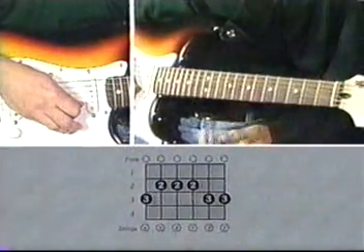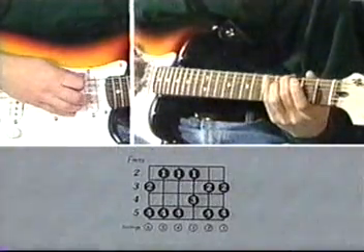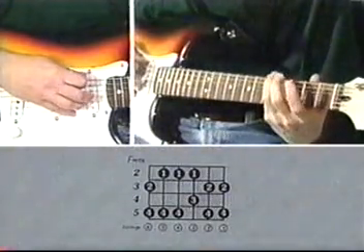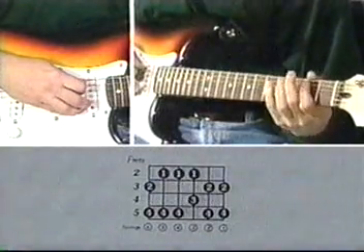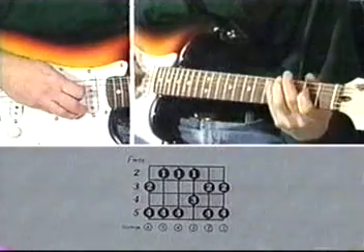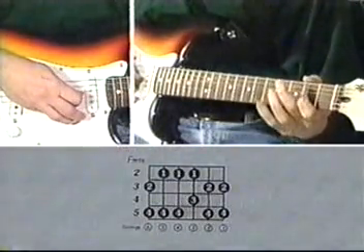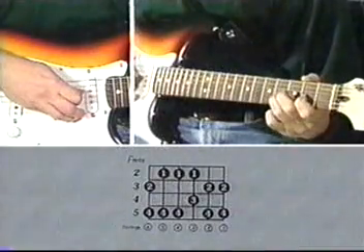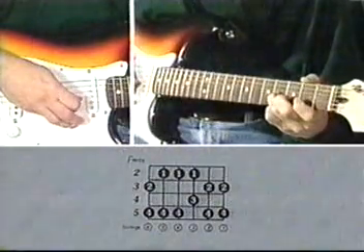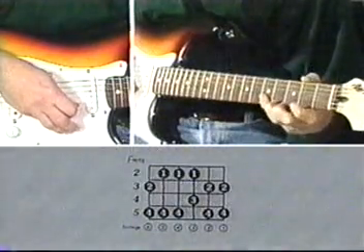Pattern number 2 moves up here to the 3rd fret. You're going to start with your 2nd finger. 2, 4, then you go to 1, 4, 1, 4, back to 1, 3, and you finish out with a 2, 4, and another 2, 4.